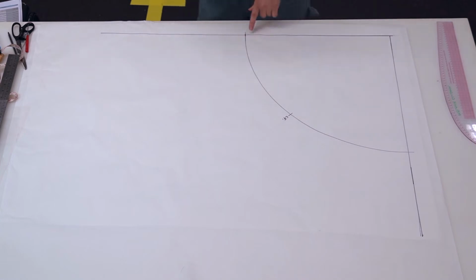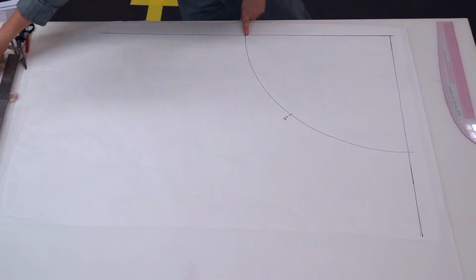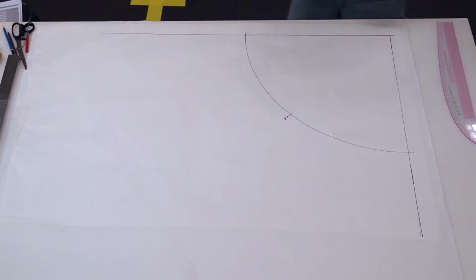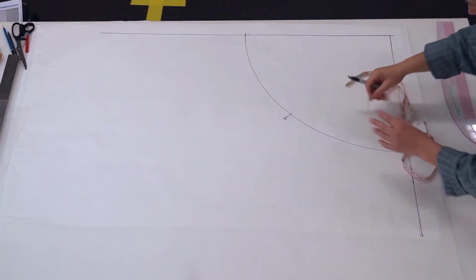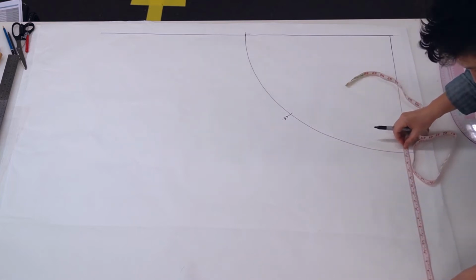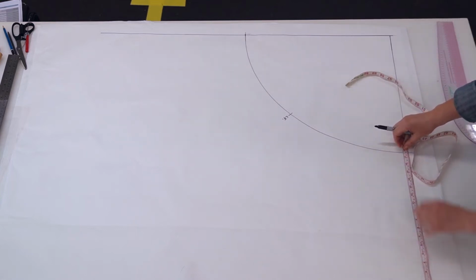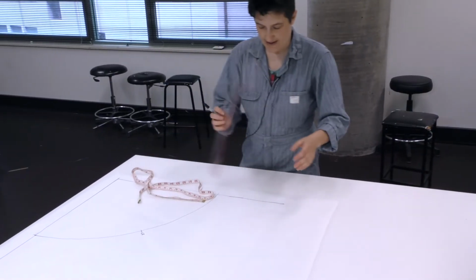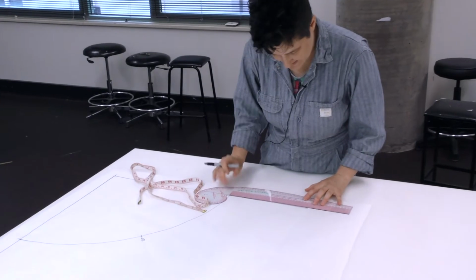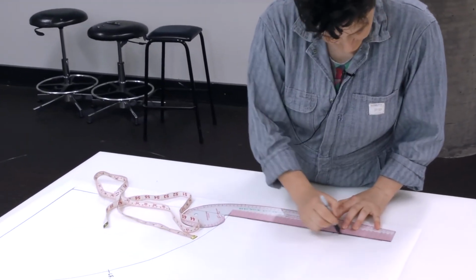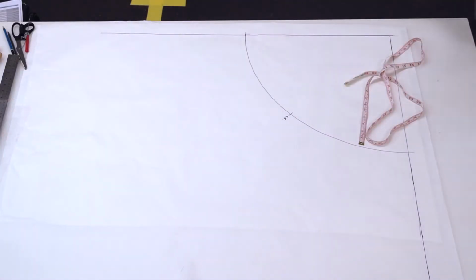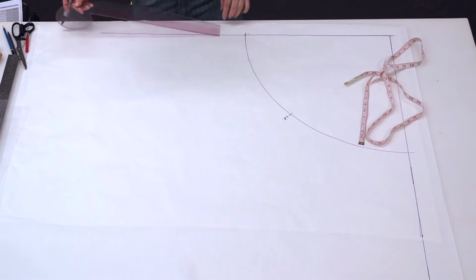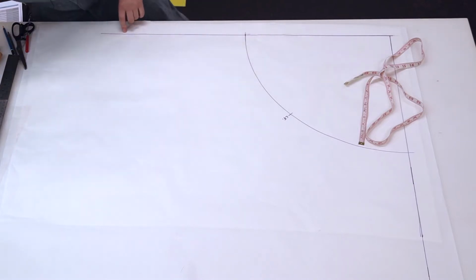Okay. The next step is to decide on the length of the skirt. Now we're going to make our skirt 45 centimeters. I'll just double check I've got enough space up here. If you don't have enough paper, you can tape a little bit extra on. Yep, and I've got just enough to take it to 45. So I'll extend my line up here. So this measurement is the length of the skirt. So I'm going to measure along here 45 centimetres.